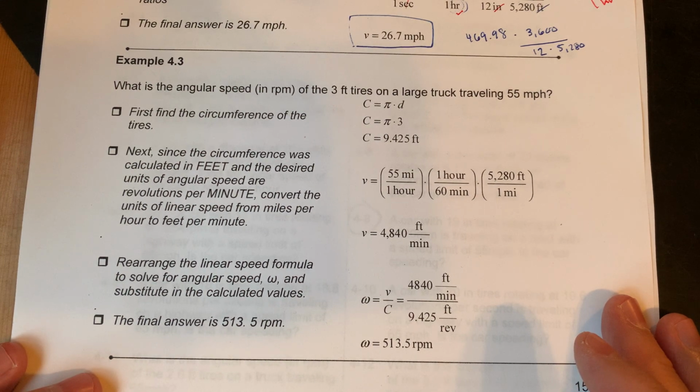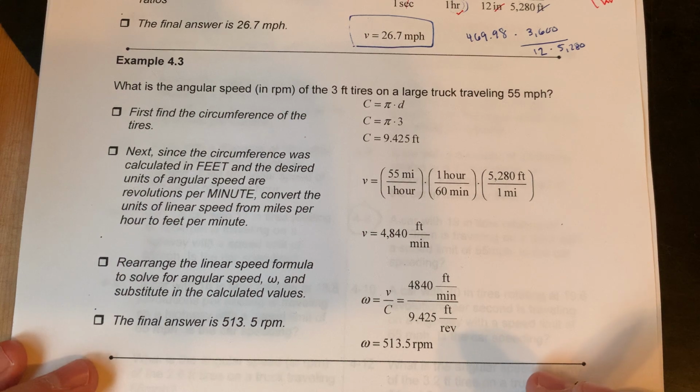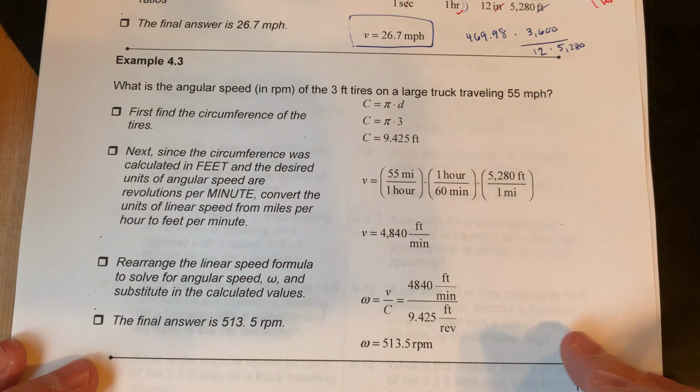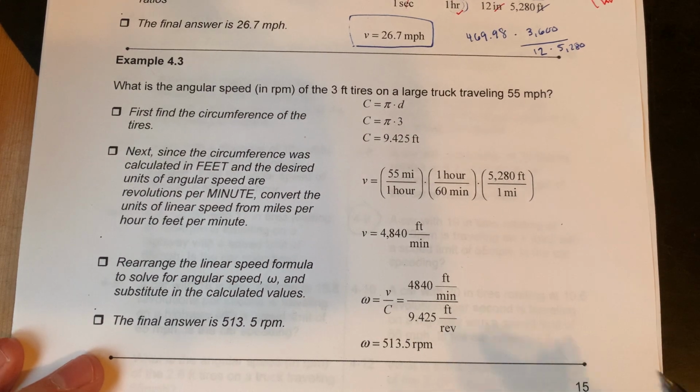So let's see if we can't work this out. Essentially what we're doing is we're trying to unpack and reverse the formula that we had before, because rather than being given the angular speed and the size of the tires, from which we can get the circumference and find the velocity, we're now flipping it around. We know how fast the truck is moving, so we're trying to go back and figure out what the angular speed is.